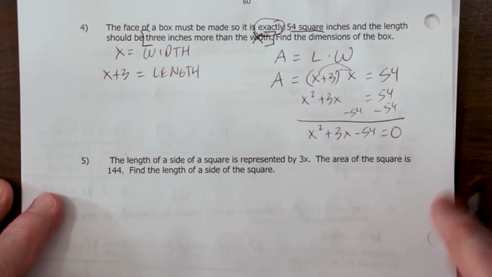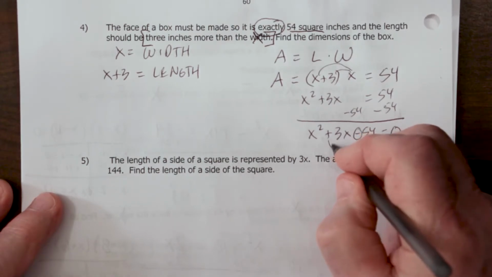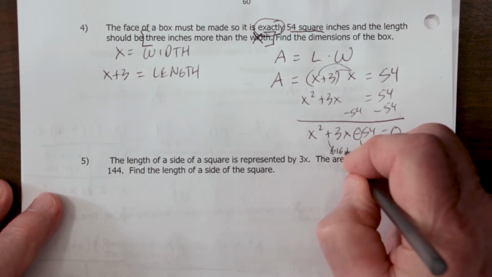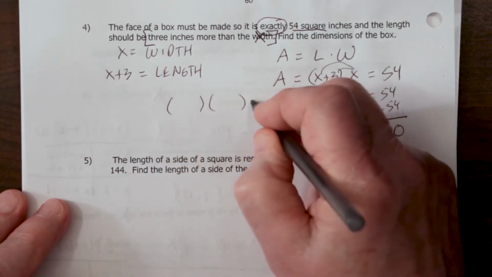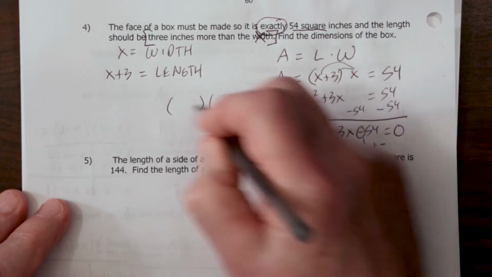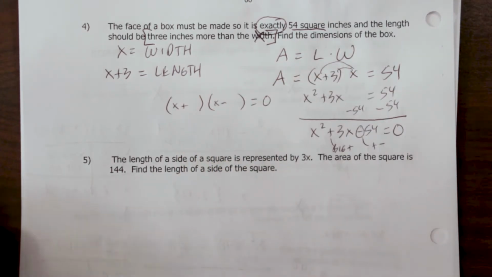And we go to story time. This tells me I have a plus and a minus. This tells me the bigger one is a plus. I'm going to have two sets of parentheses equals 0, x plus, x minus. So now I need to find two numbers that multiply to negative 54.